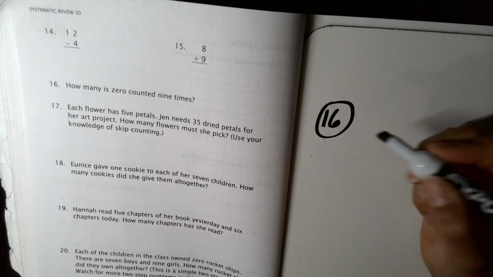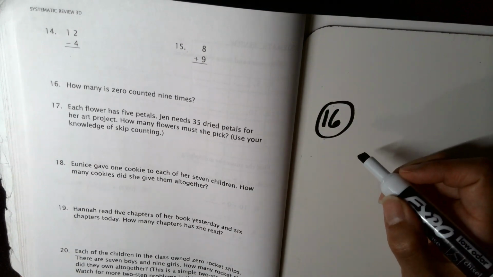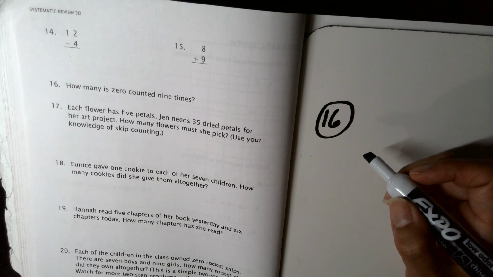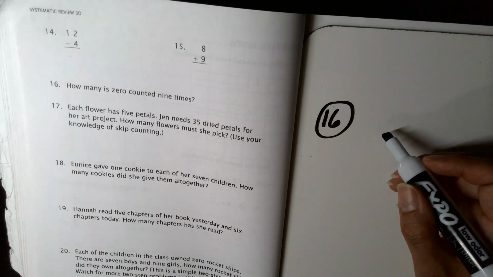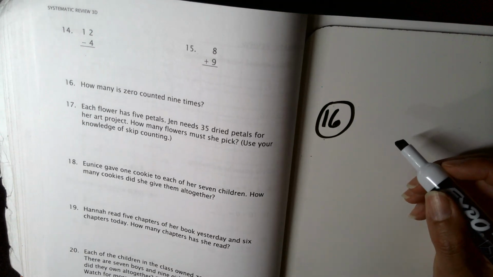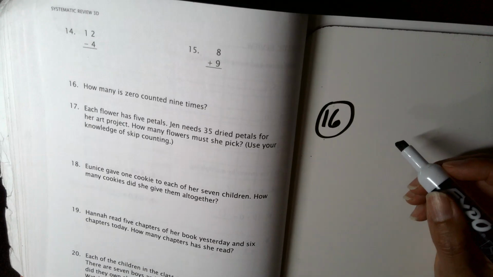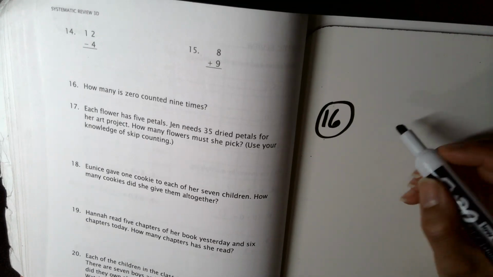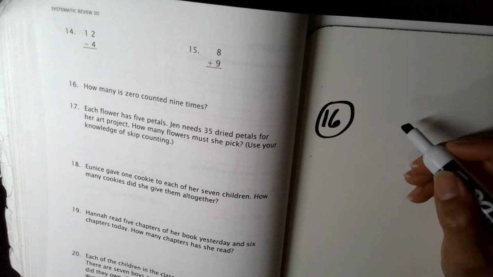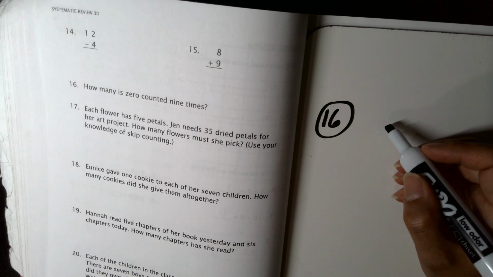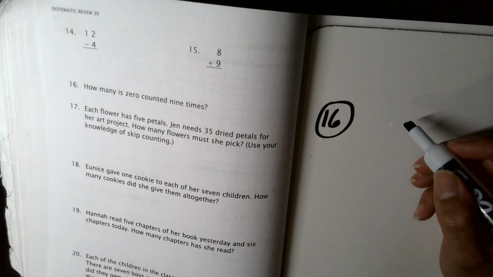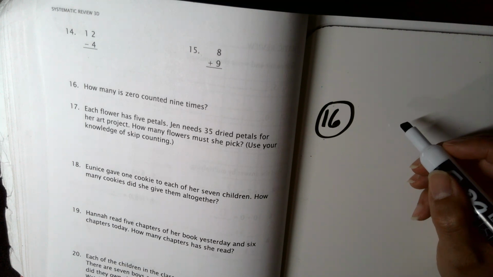They say, how many is 0 counted 9 times? And in the last chapter, we know that anytime we hear counted, that's an indication that it's probably going to be multiplication. Because in this book, they will put in some word problems that are addition and subtraction, just to make sure you're paying attention, or there'll be 2-step problems, which is another thing that you have to pay attention to. Okay, you might have to add something after you multiply something else.